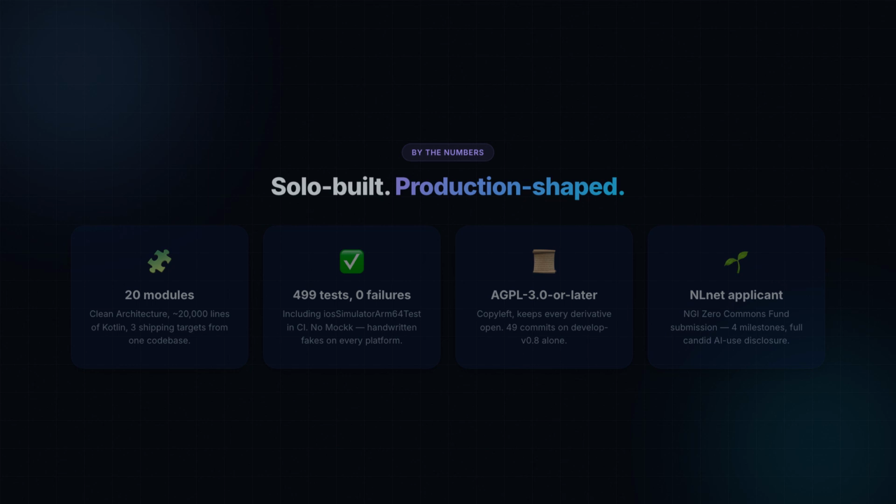Here are the numbers that back up the word production. 20 Gradle modules, roughly 20,000 lines of Kotlin, organized in strict clean architecture, data, domain, UI, repeated consistently across 8 feature modules. 499 unit tests, currently at 0 failures, including a real iOS simulator test job running in continuous integration, not just a compile check.